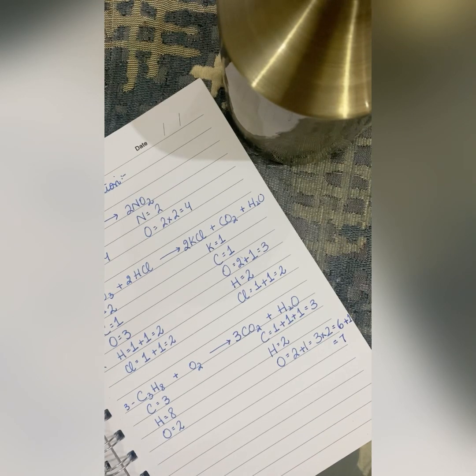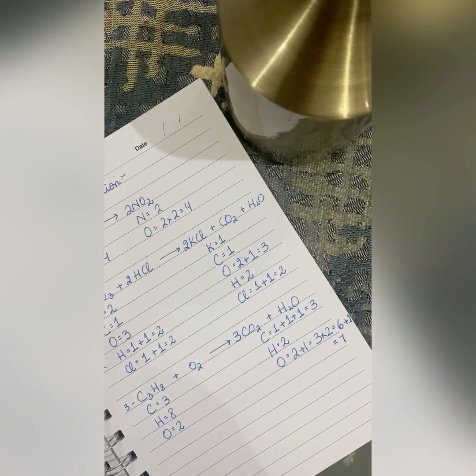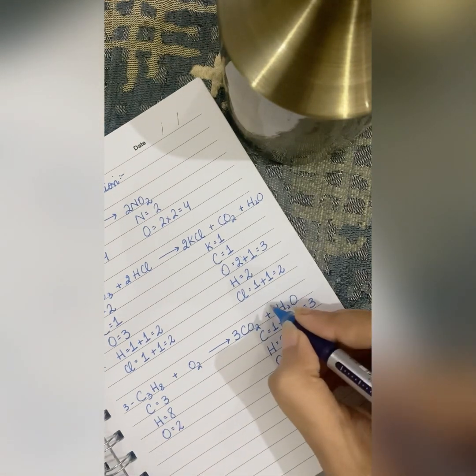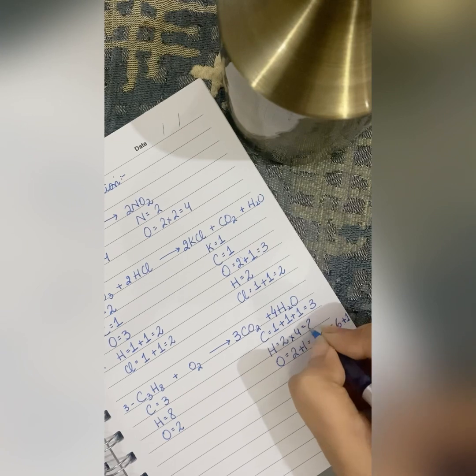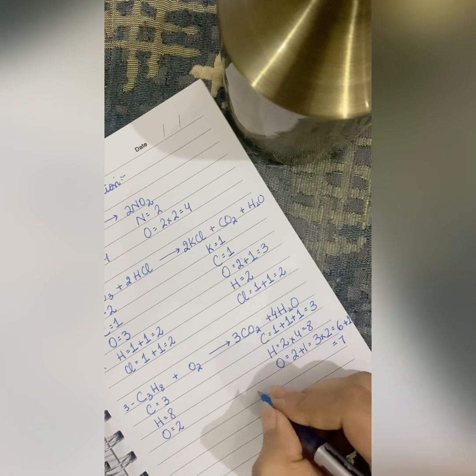Okay, so what are we going to do now? Now we are going to balance oxygen. In the product, we have 3 2s are 6 plus 1, 7. We have 7 oxygens. And how many hydrogens do we have in the product? 2, and in the reactants we have 8 hydrogens. So first of all I'm going to balance the hydrogen. If I add a 4 here, 4 2s are 8. Hydrogens are now balanced, but now oxygen again gets disturbed.